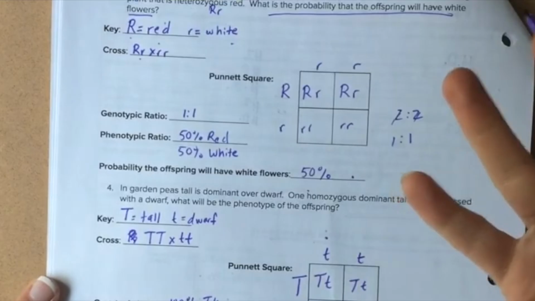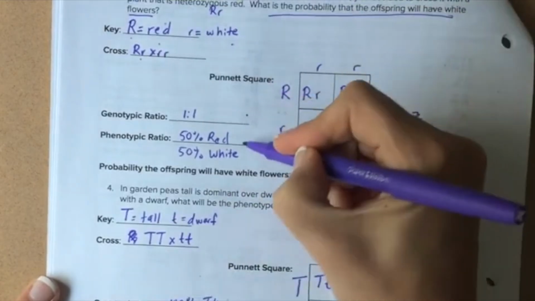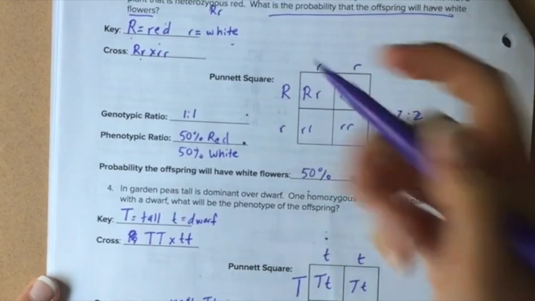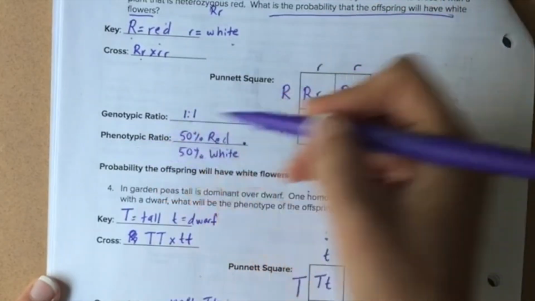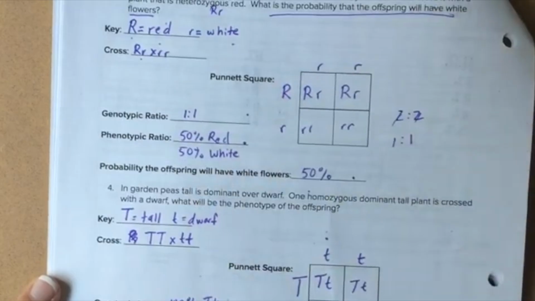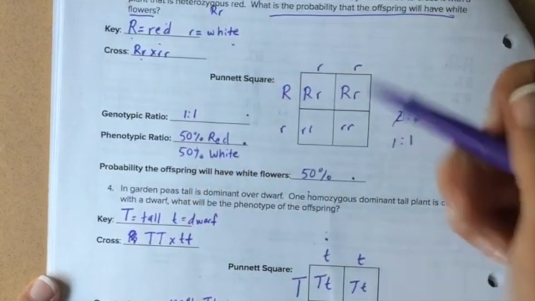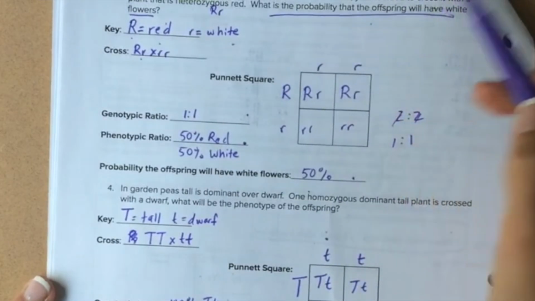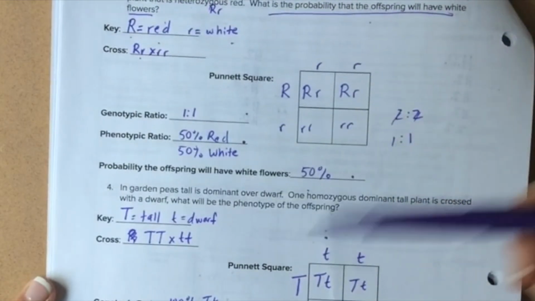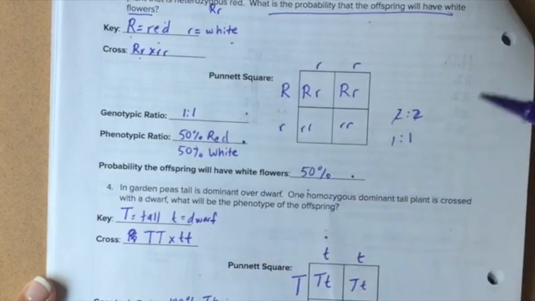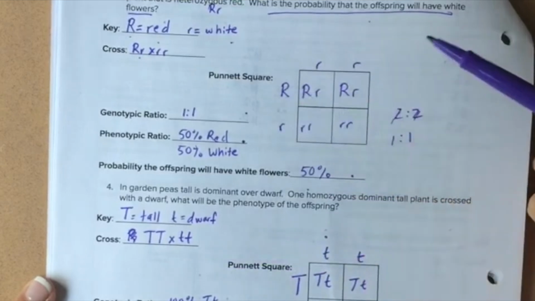Now, sometimes in genetics problems, it'll just ask for the genotypic and phenotypic ratios. Remember, genotypic ratios are the actual genotype combinations, and phenotypic ratios, that's what actually physically the traits are going to look like. Now, sometimes it's going to ask an actual question, specifically, what is the probability that the offspring will have white flowers? So what chance do we have that we're going to get offspring with white flowers from this cross?